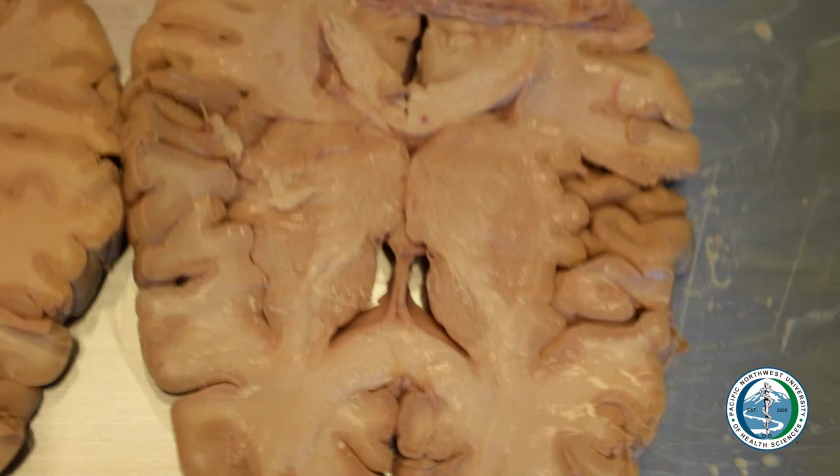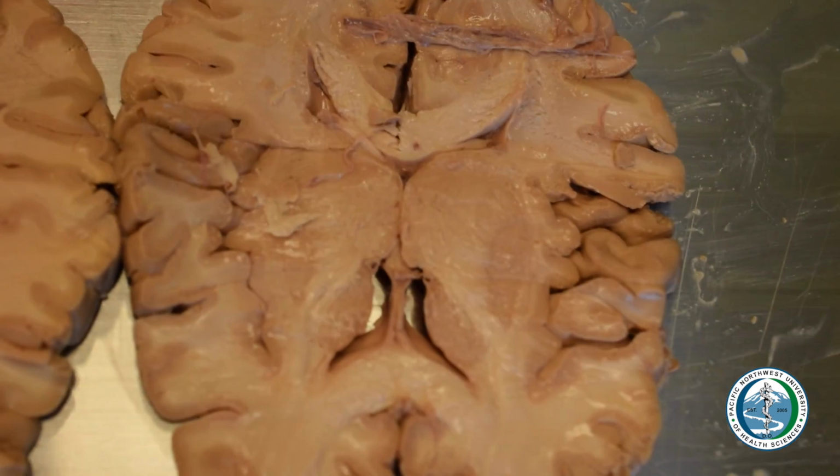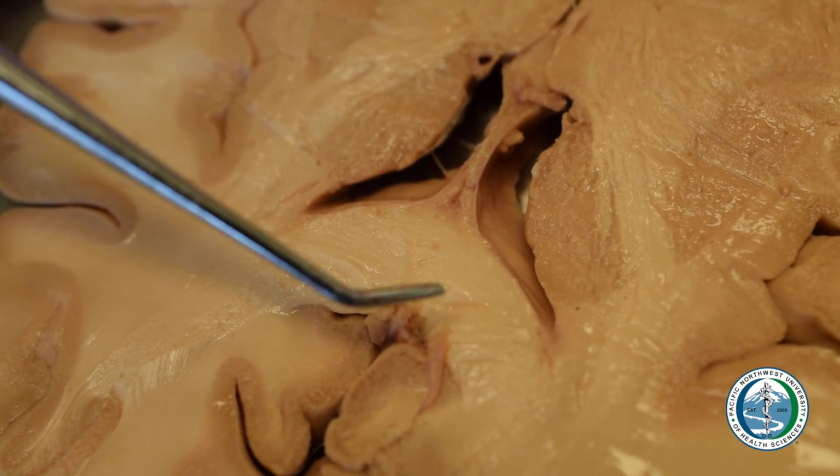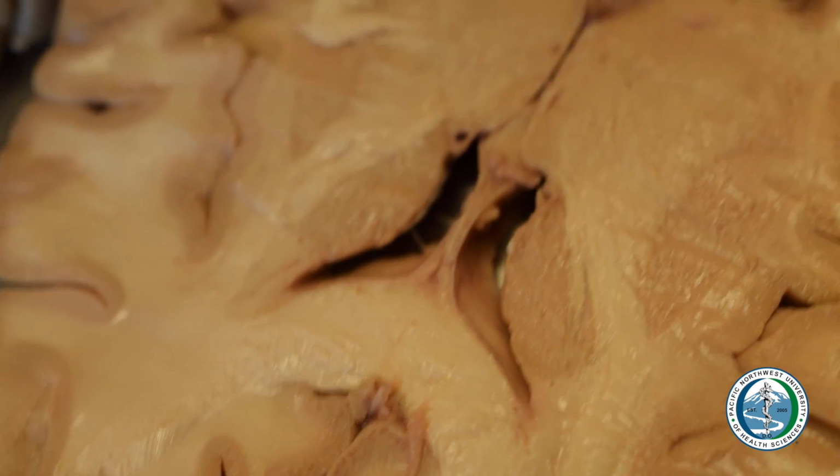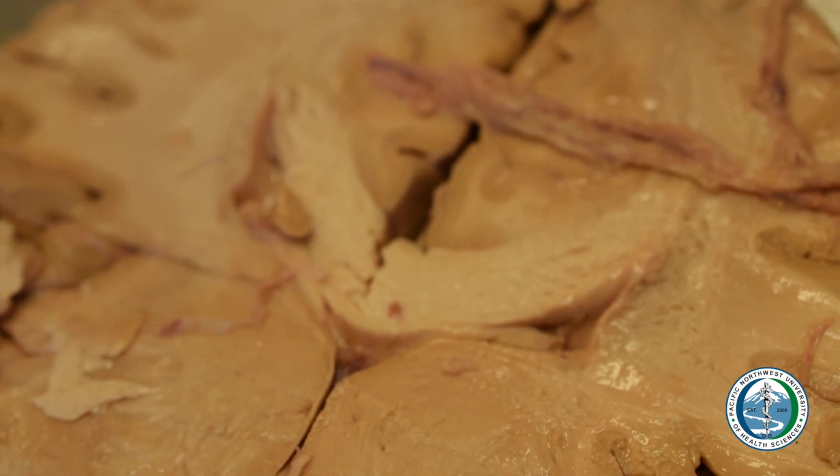Okay. Now we're starting to see some neuroanatomy. Got a nice axial slice here. We see the anterior commissure, commissural fibers. We see the posterior commissure. Here's the column of the fornix coming down.